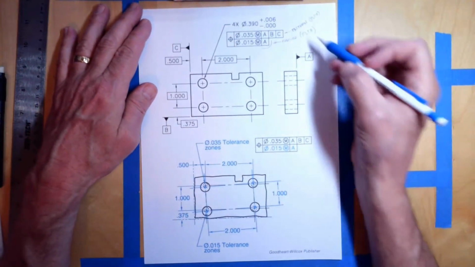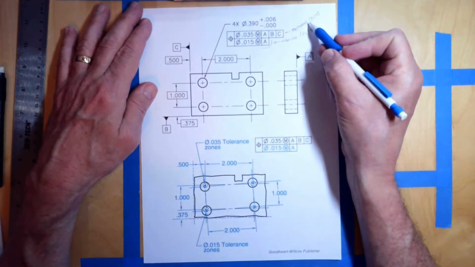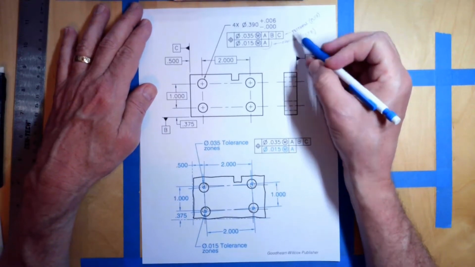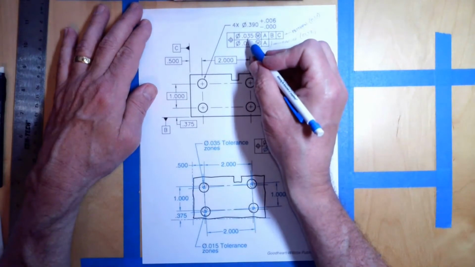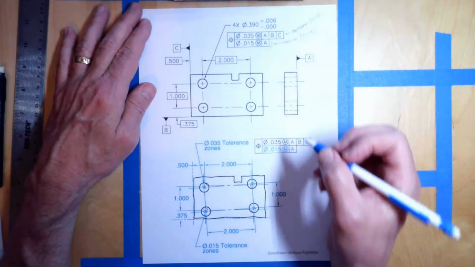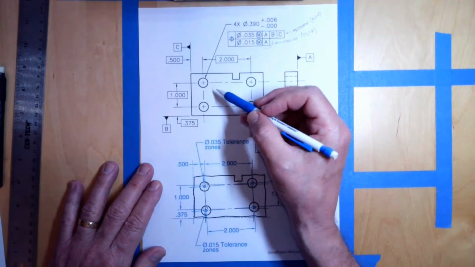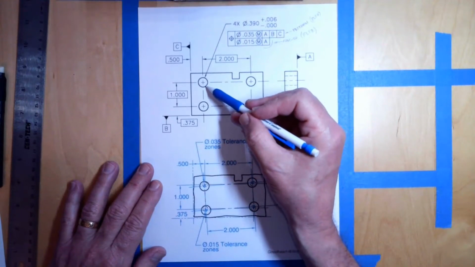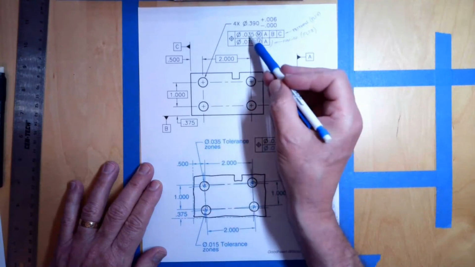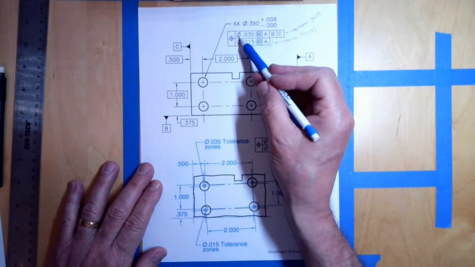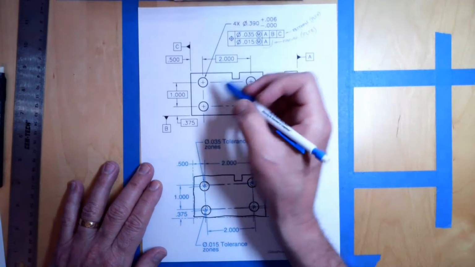Okay, so the pattern locating tolerance zone is a tolerance zone that is going to locate the axis of the 4 holes, right? Because that's what we're really controlling here, an axis.